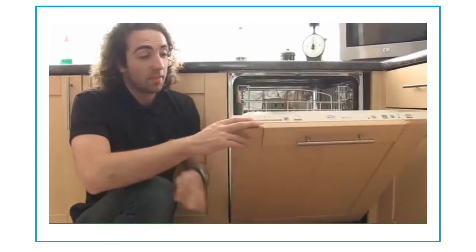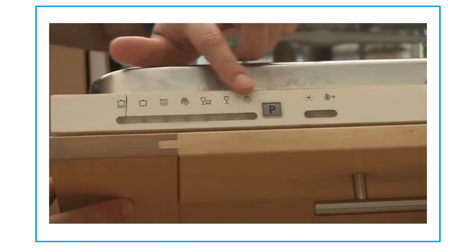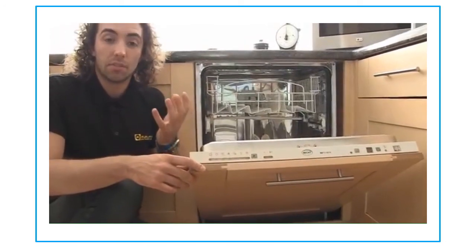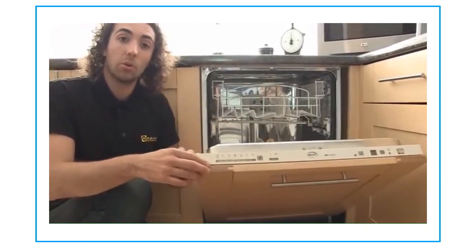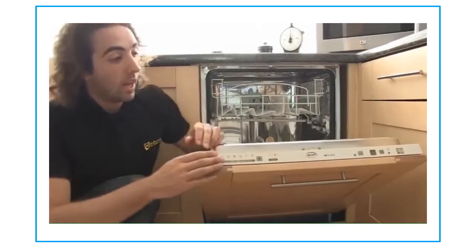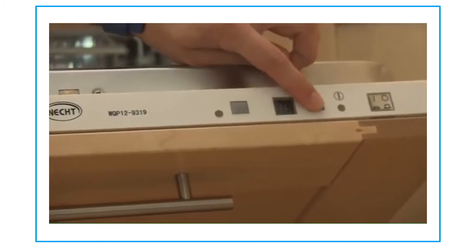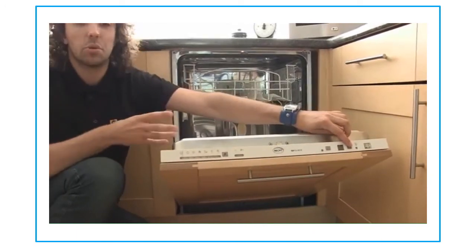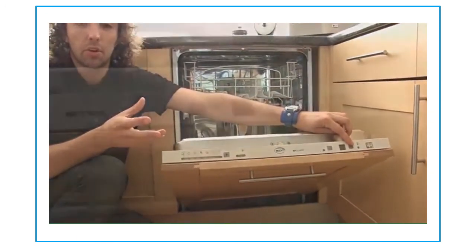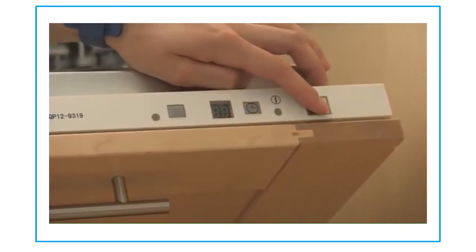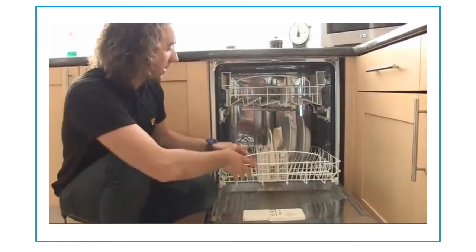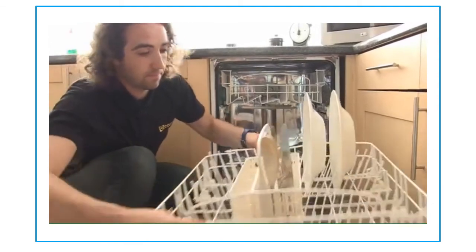Now, as I open it up, the first thing we can see is a timer on the side, and this allows us to select the intensity of the cleaning program according to the load that we're filling the dishwasher with. And further along is a delayed start program. Not all dishwashers have this, but this allows us to start the dishwasher cleaning several hours after we've turned it on. And here we have an on-off switch. Now, I'll just open the door all the way and take the bottom rack out.